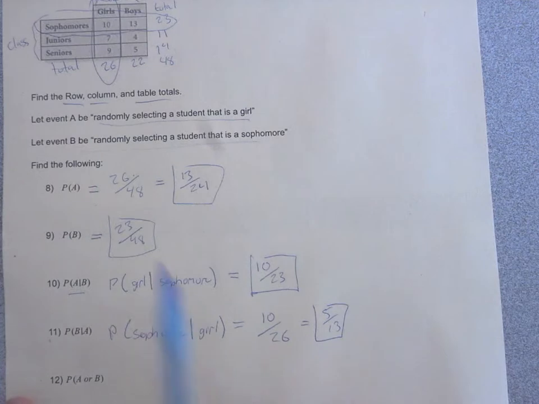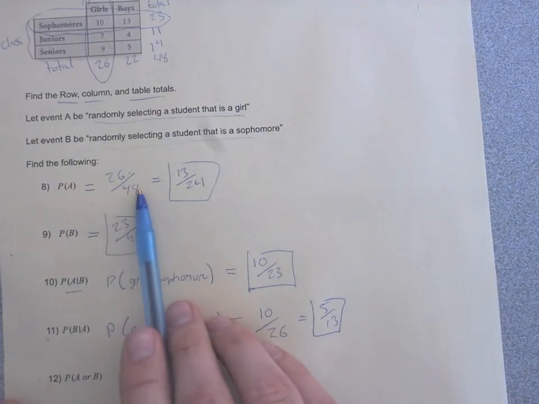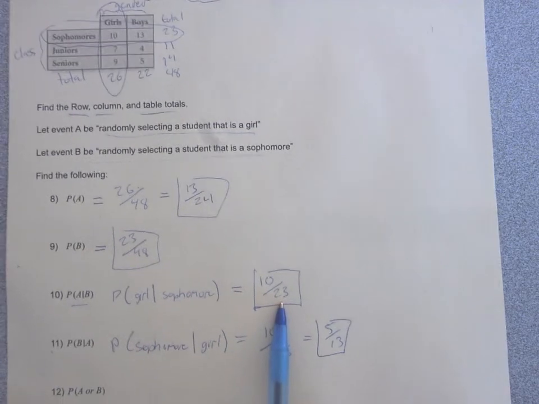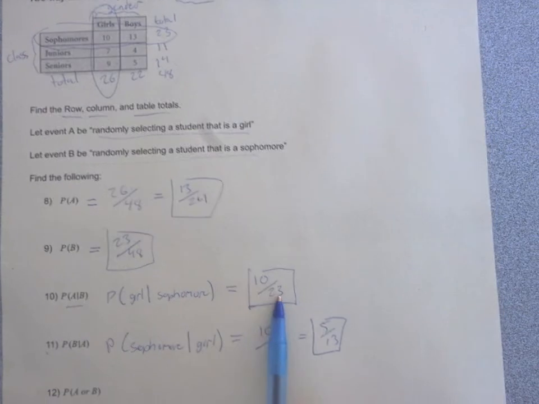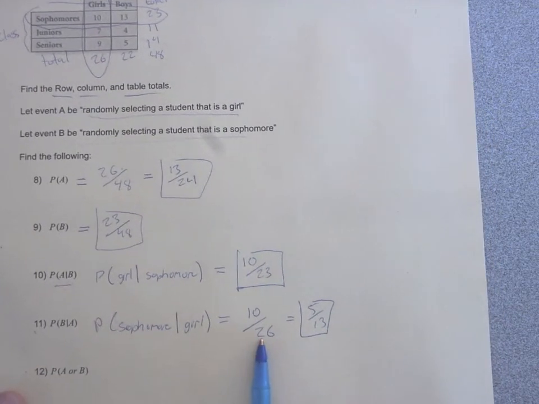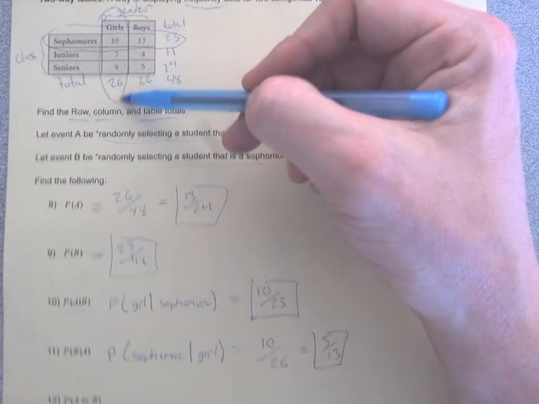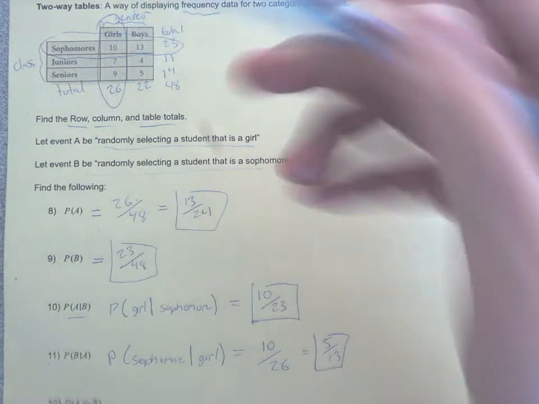Notice that here I started with a table total and a table total. Here my total number of possibilities was a row total, and here it was a column total. So the conditional probability narrows your focus to one row or one column.